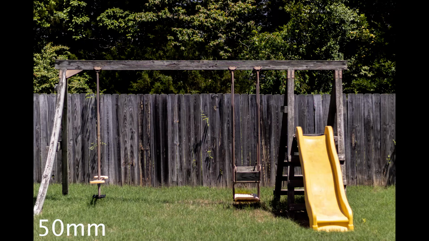The next comparison is the field of view. The first field of view image, just of the swing set in my backyard, I just tried to completely fill up in the frame for the 50mm lens. Just take a good long look at it. That swing set is filling up the entire frame just about. I did not move my tripod or camera at all. So look at the next image.